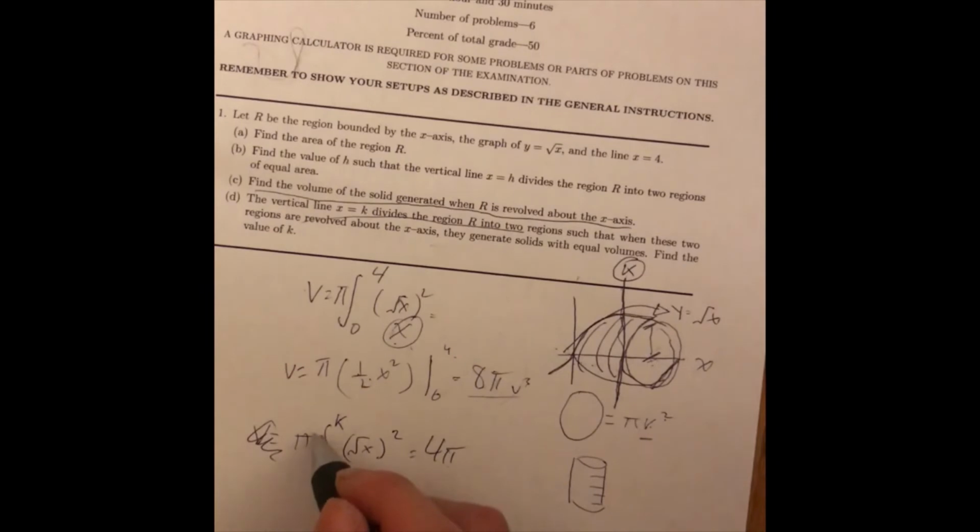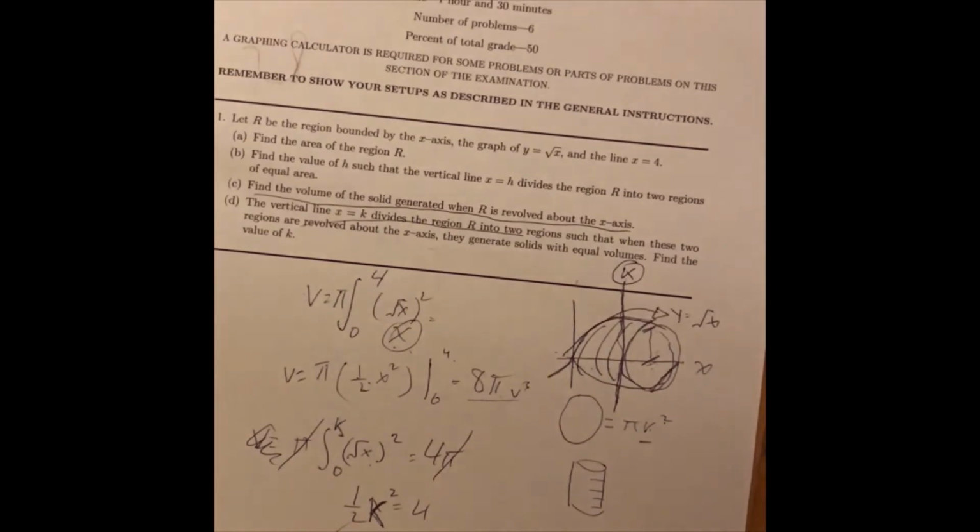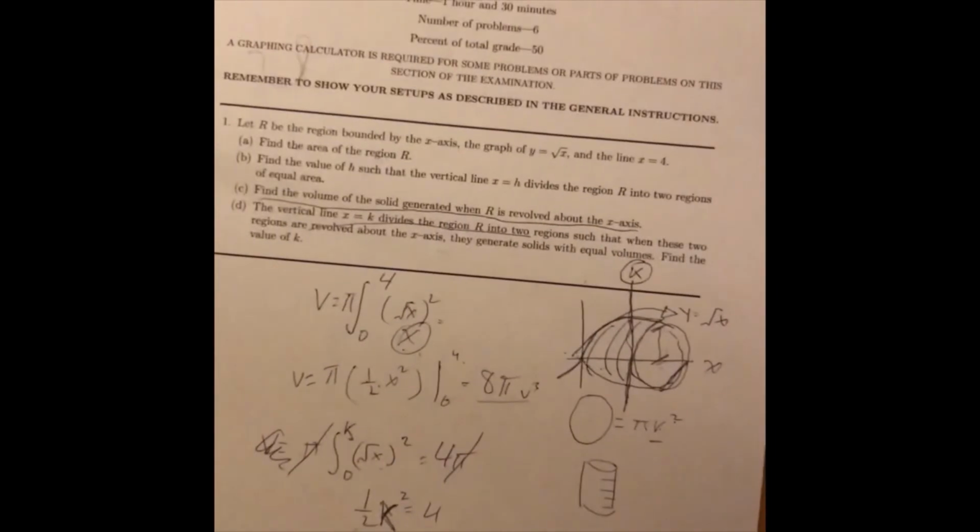First step, you can simply divide the pi's out. Then what is the integral of the radical x, squared? That's simply 1/2 x squared like before, except instead of x it's k, because the 0 doesn't matter, since 0 squared is simply 0. Then we multiply both sides by 2 to clear out this fraction, and then square root both sides, and we get k is square root of 8. So then that is part D.